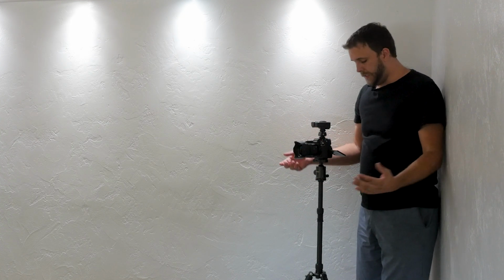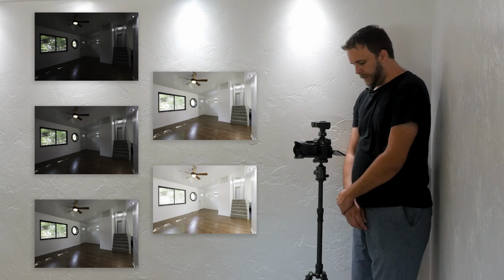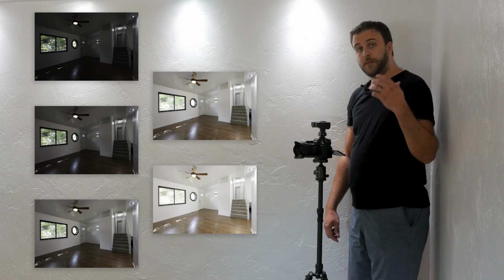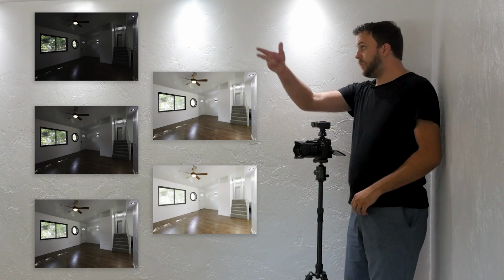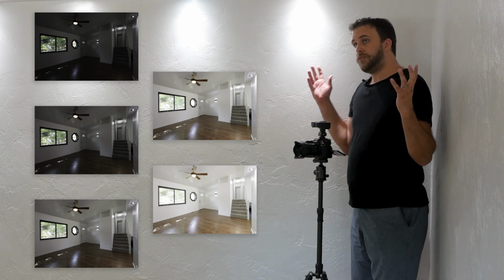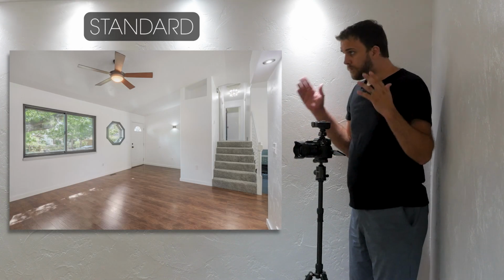So I have the bracketing set up here to take 5 brackets, 5 exposures of the same scene. And I will go ahead and set the timer on here, and you can see what the brackets look like as they are being taken here. So obviously you have some that are very dark, that is for our outside, and some that are very bright, that is for our shadows inside. And we take those 5 photos, merge them together, and we get a result that looks like this.